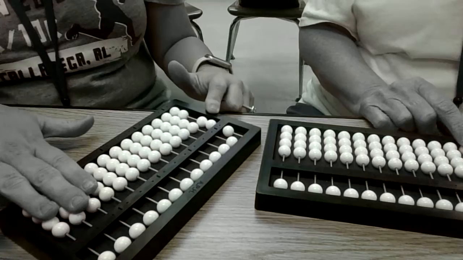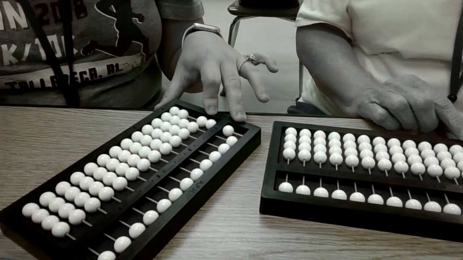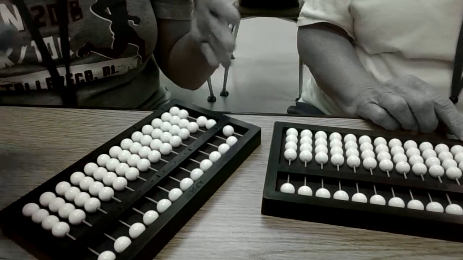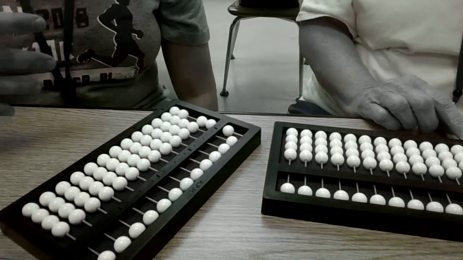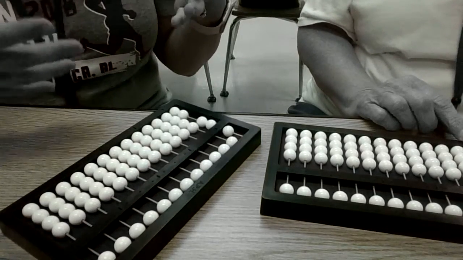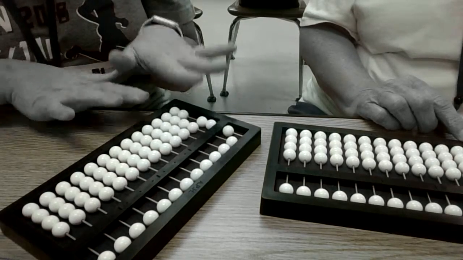Do you need me to explain that again, or are we good? No, I'm good on that. Okay. 9 is the multiplier. Since we have to know our math facts, 7 times 9 is 63, which would be our product. On the abacus, the multiplicand, like we said, is 7, and we have it set.